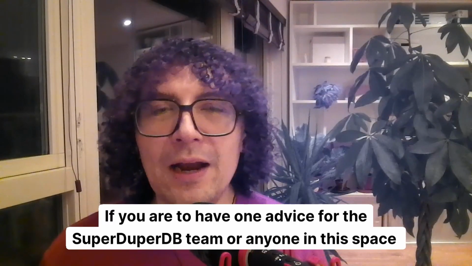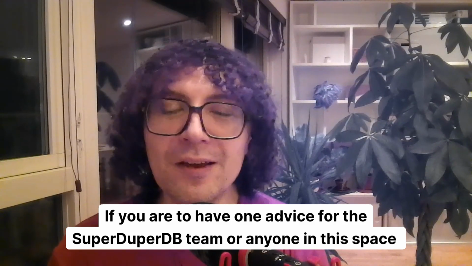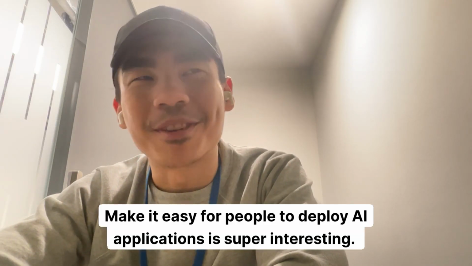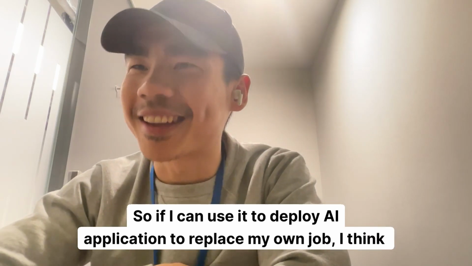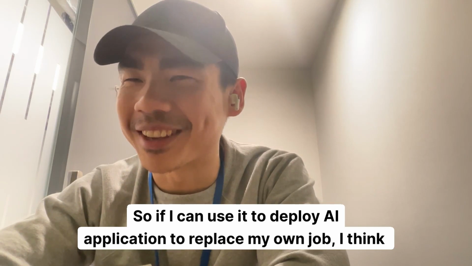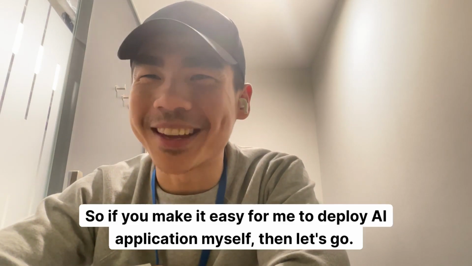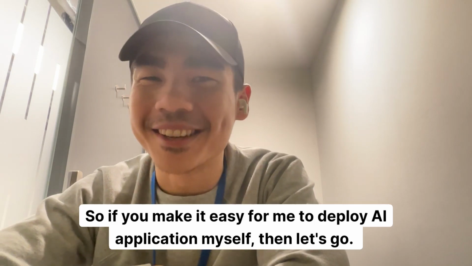If you were to have one advice for the SuperDuperDB team or anyone in this space building a similar type of framework, what would that be, Max? Make it easy for people to deploy AI applications is super interesting. So if I can use it to deploy an AI application to replace my own job, I think that is it. That is the holy grail. Right? So if you make it easy for me to deploy AI applications myself, then let's go.